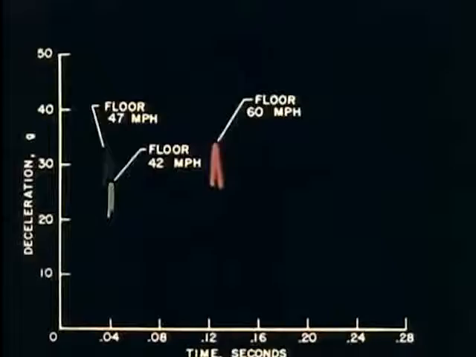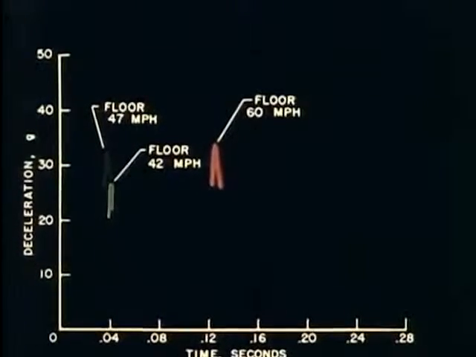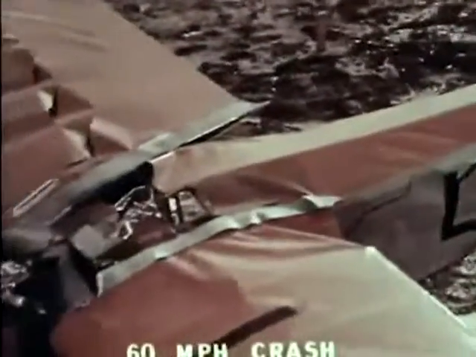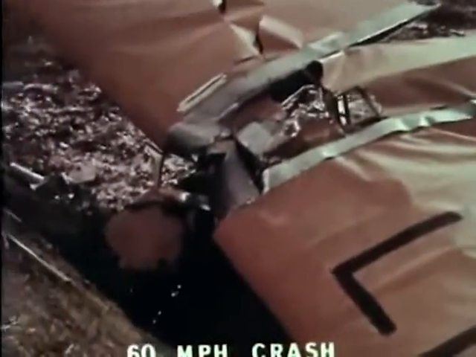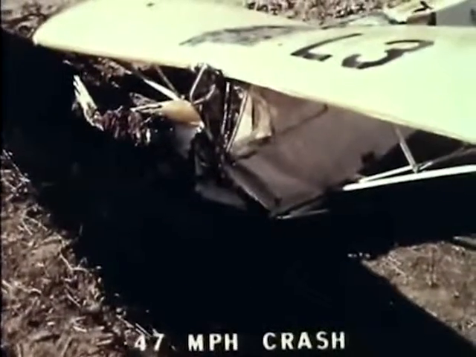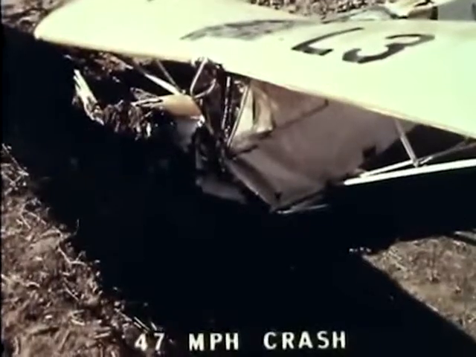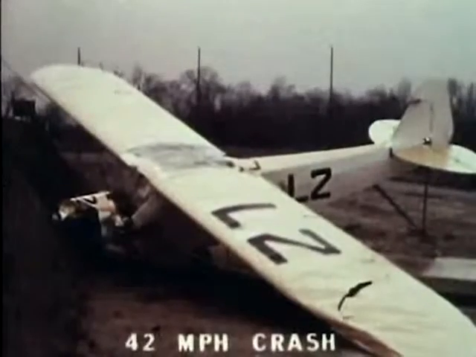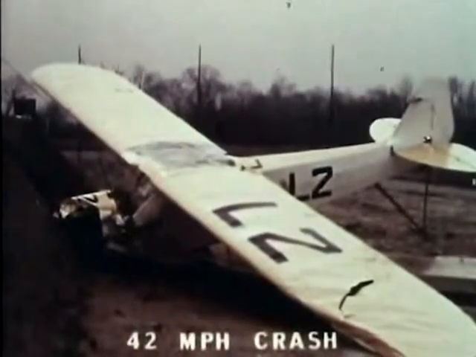These decelerations represent the maximum load that the airplane structure can support. The higher kinetic energy of the higher speed crash is dissipated by more extensive crushing of this fuselage force structure. This increase in the crumpling of the fuselage force structure increases the time during which the cockpit decelerations exist.